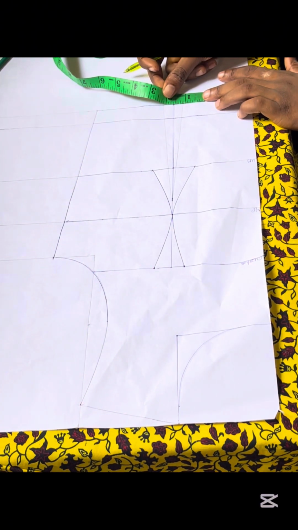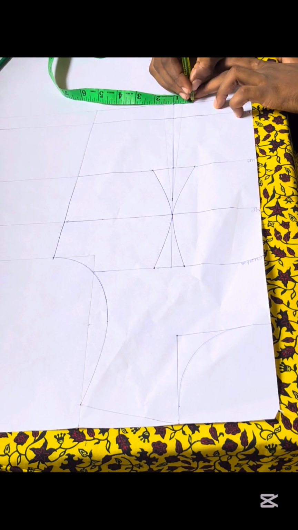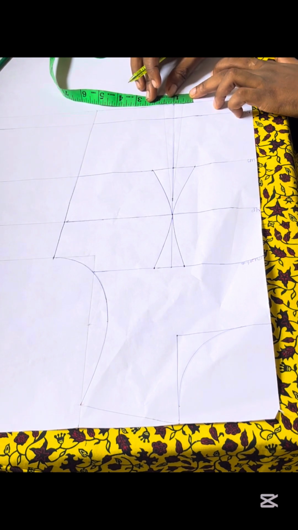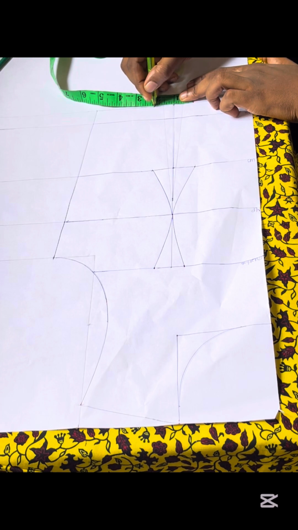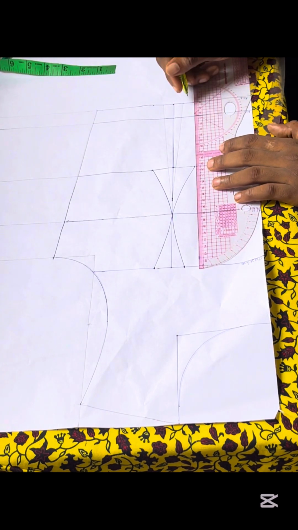So now that that is done, I'm going to mark that same 1 inch from the dart leg on my allowance area. I'm just going to mark 1 inch on both sides and connect it back to the under bust using the straight part of my ruler.